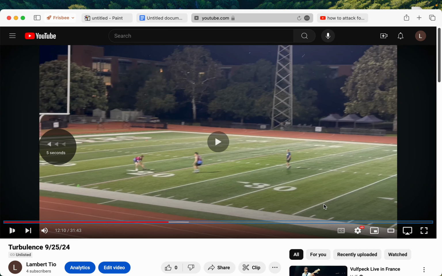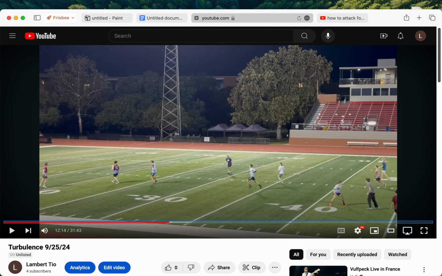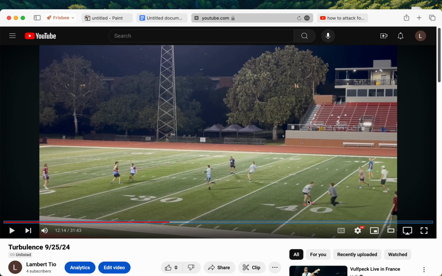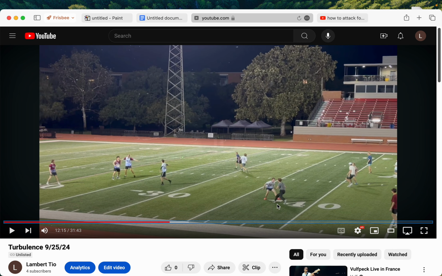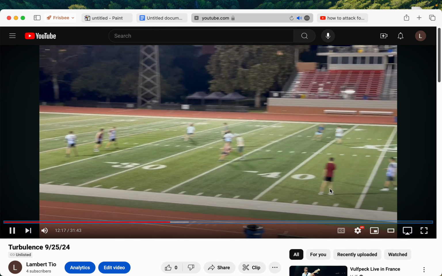We'll see here we're watching Pierce. Pierce gets the disc, and you'll see he moves the Will all the way to the sideline, almost all the way to the sideline, opening up all of this space. Now he can attack, and we have a nice inside throw.